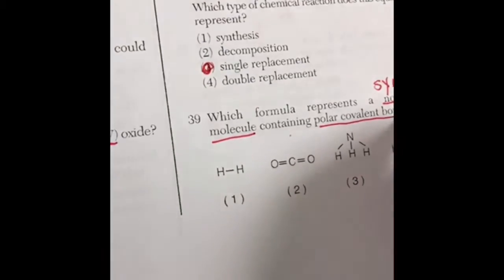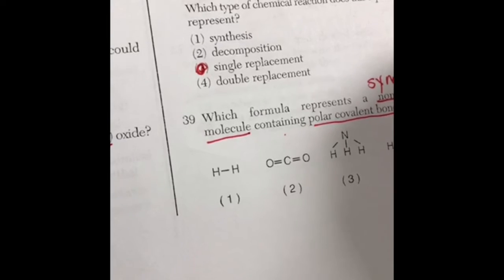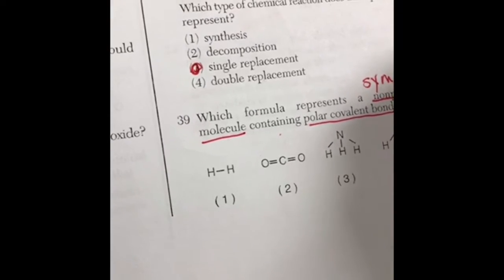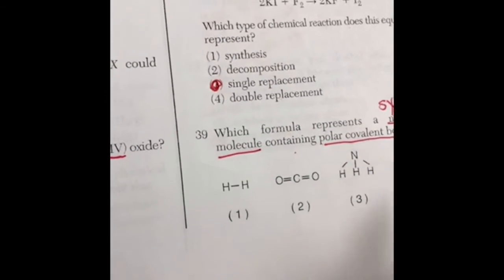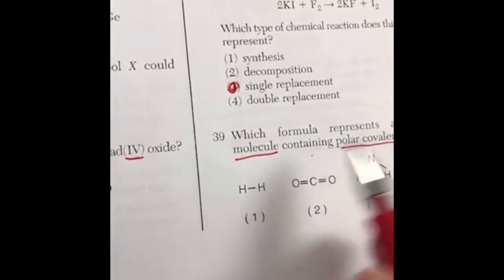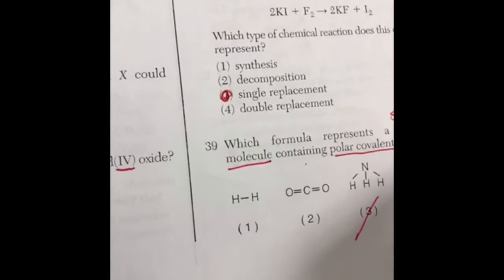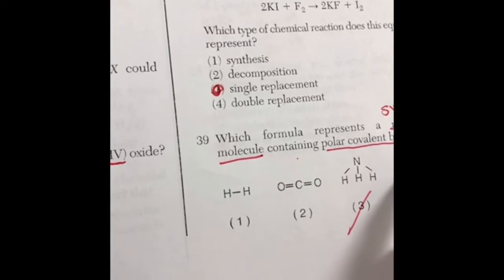A polar covalent bond means that the electronegativity difference has to be greater than or equal to 0.5. So let's do some cross-offs right away. Nonpolar molecule, this is not symmetrical, this is not symmetrical. So those can't be my choice.